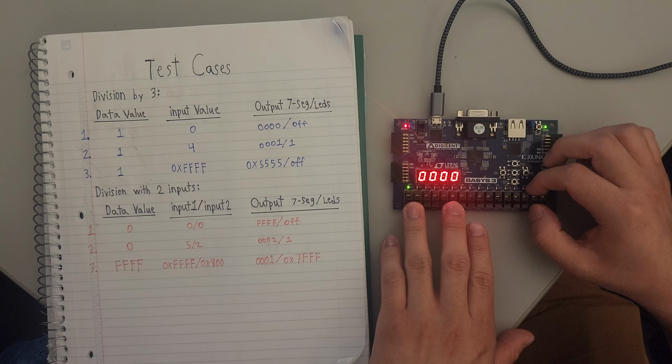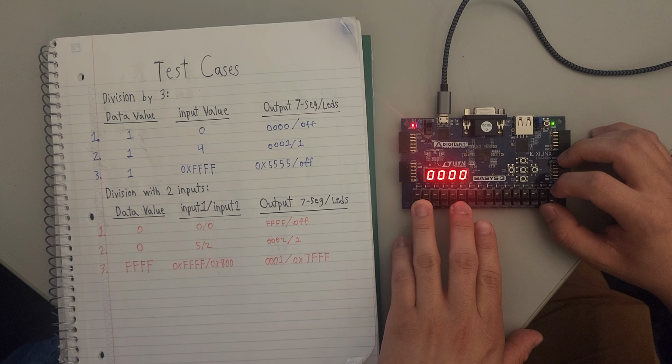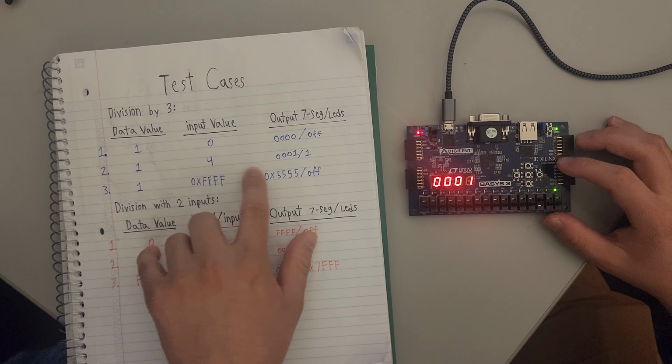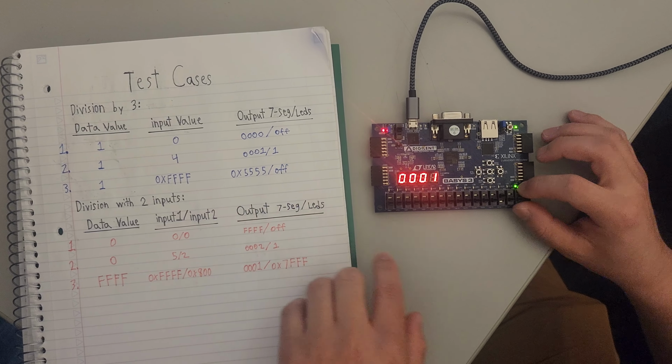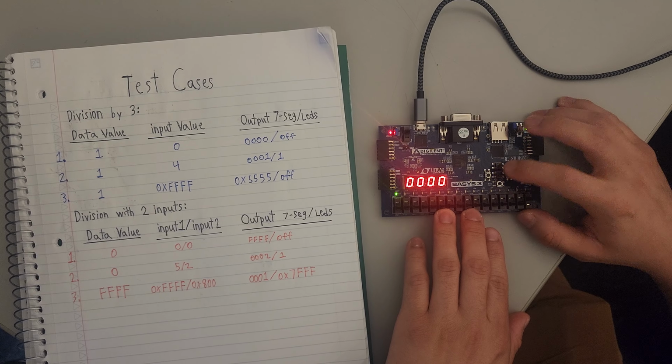Now we need a 4. I messed that up. All right, so starting again. We need 4. And then we get 4 divided by 3. That's an output of 1 with a remainder of 1. That's correct. So moving on to last test case.